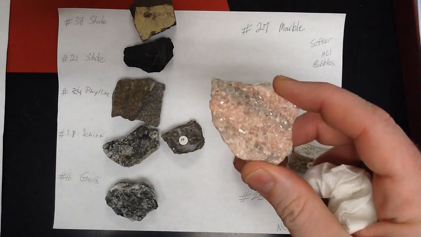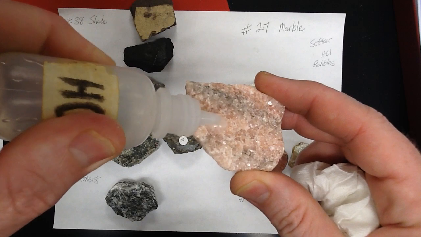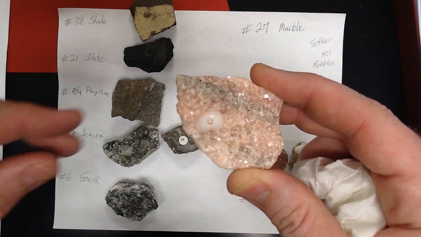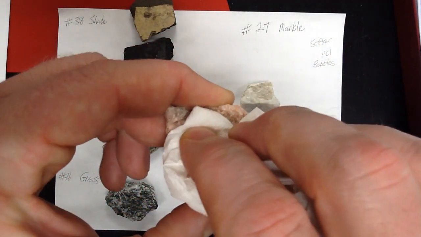Let's see if the pink piece does it as well. Yep, I drip it on there. This one's working a lot better. You can see the fizzing and bubbling going on with the marble.